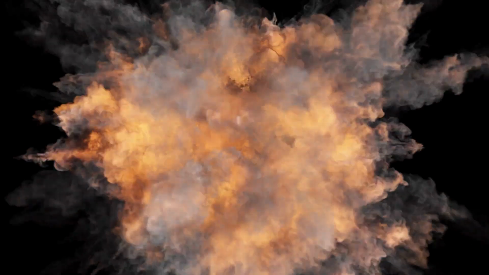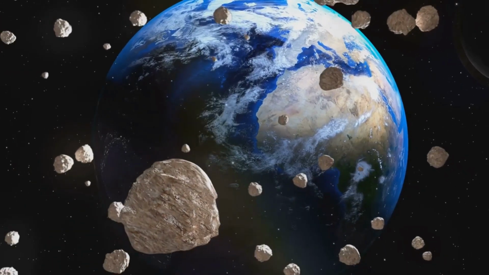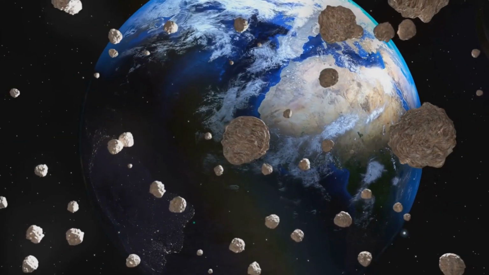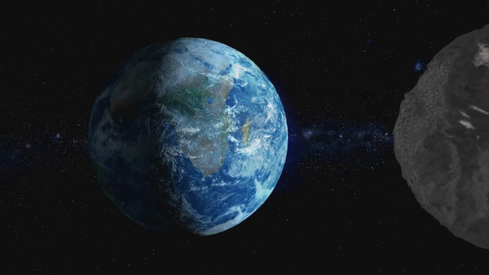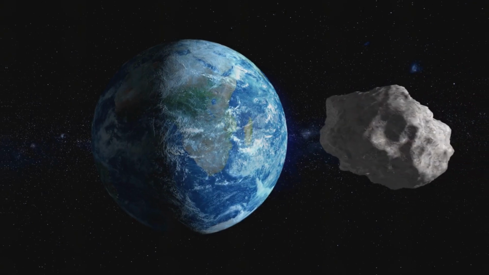The Late Heavy Bombardment had a profound impact on the early Earth. The impacts delivered vast amounts of water and organic molecules to our planet, potentially playing a role in the origin of life. However, the bombardment also sterilized the Earth's surface, delaying the emergence of life until after the bombardment subsided.